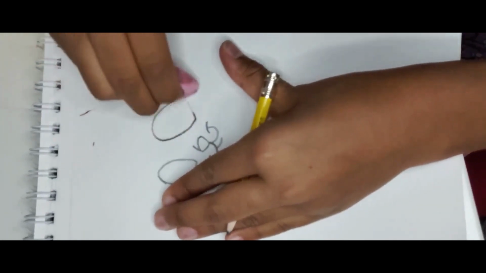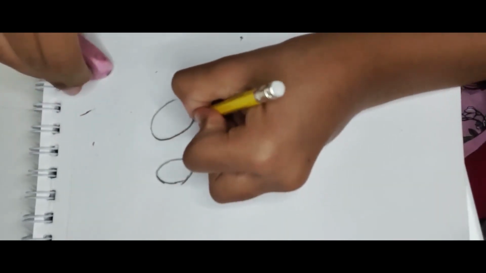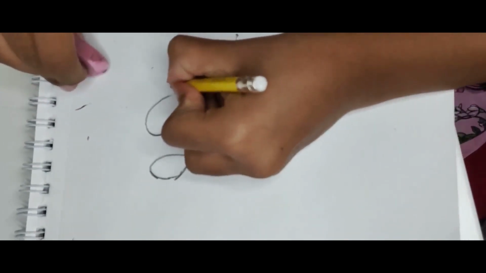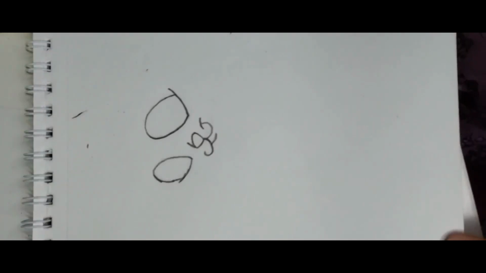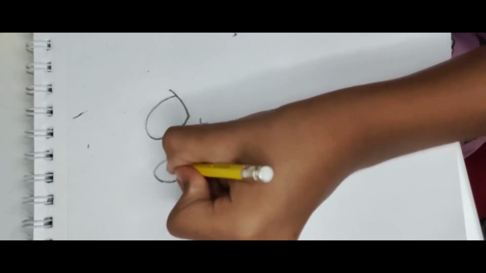Now, we're going to make this a little bit more curved. Cute. Now, let's draw one cute curve inside the eye.